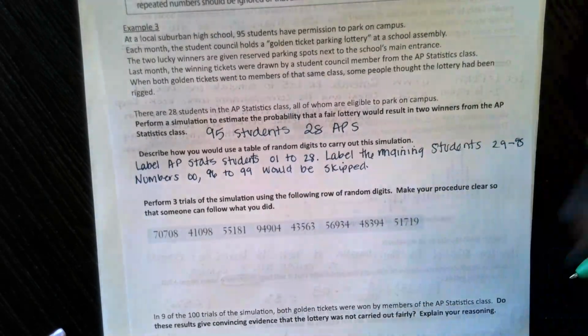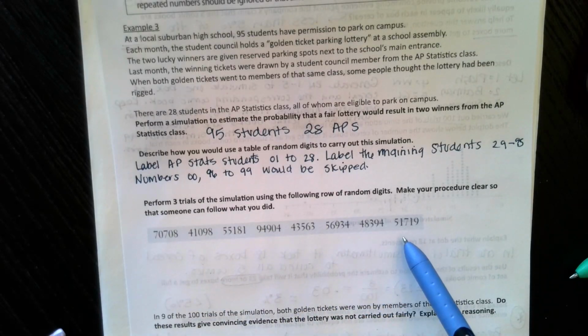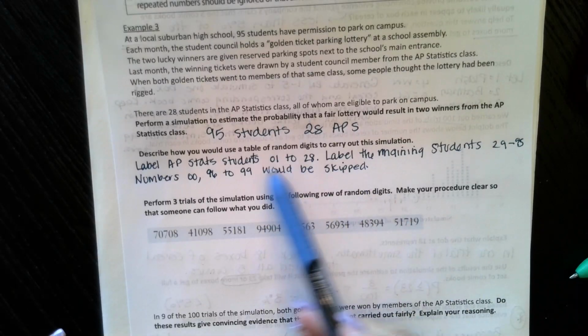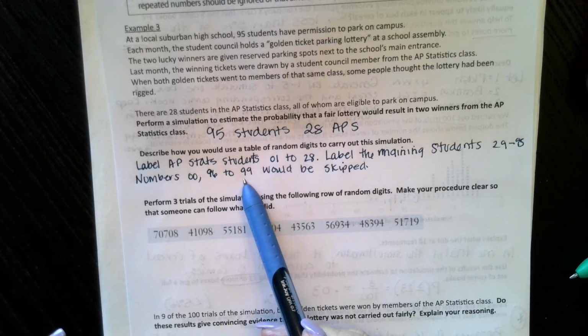But I am using a row of random digits. So I can't just say any 2 digits. I have to say 00, and 96 to 99 would be skipped.